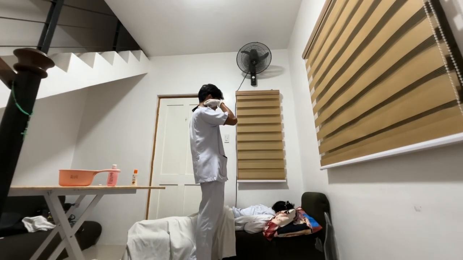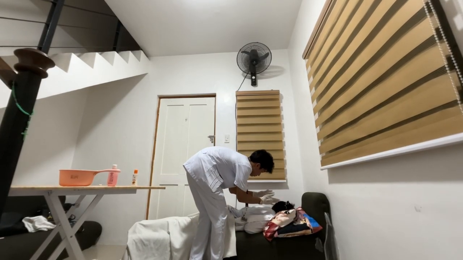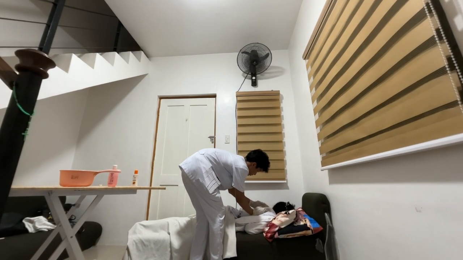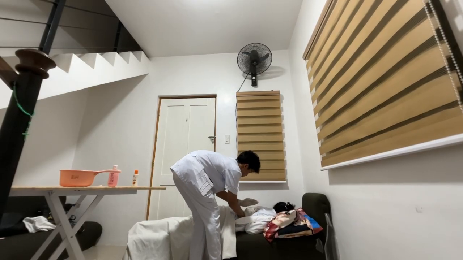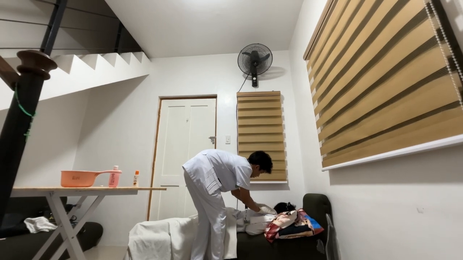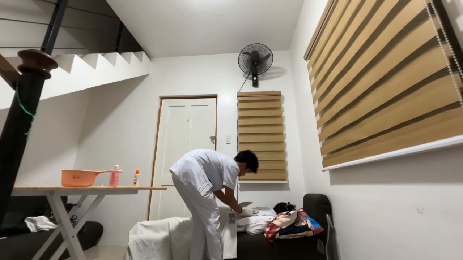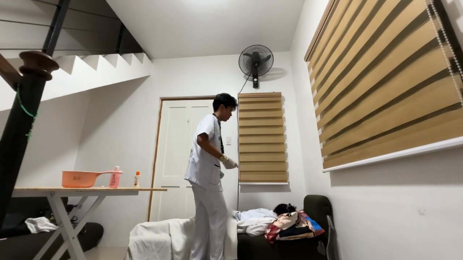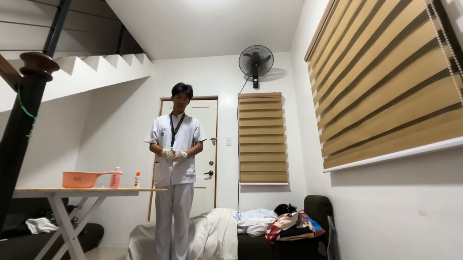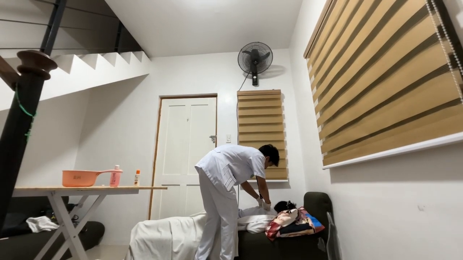So, same lang din po, sabihin niyo po if masyadong malakas yung pressure. Next is the kneading massage. Sakit po ba, ma'am?